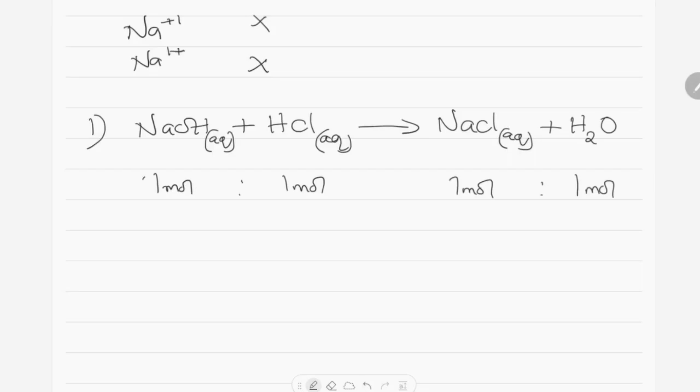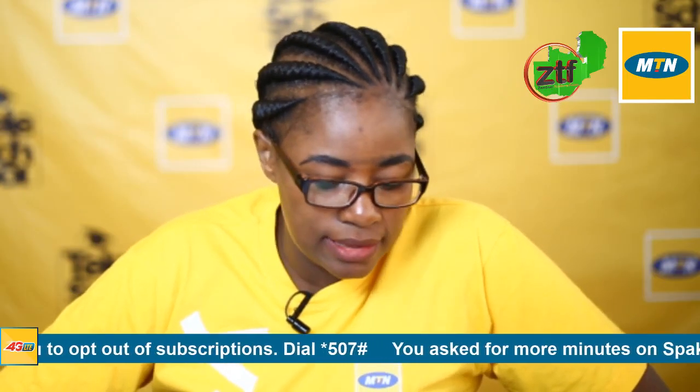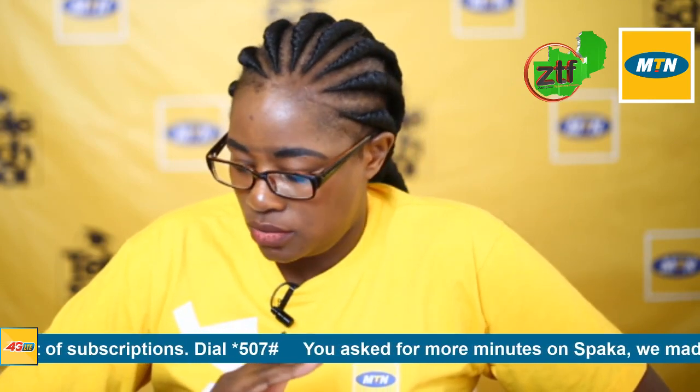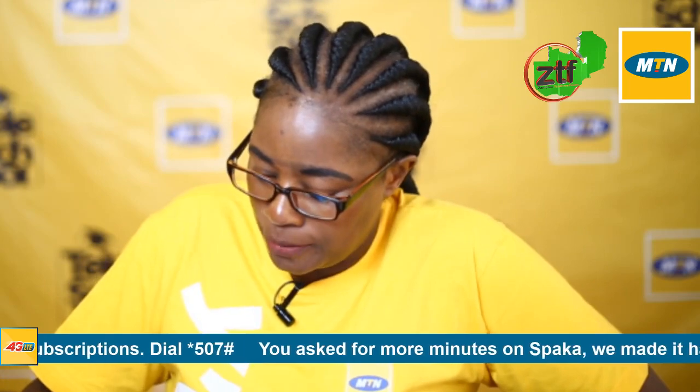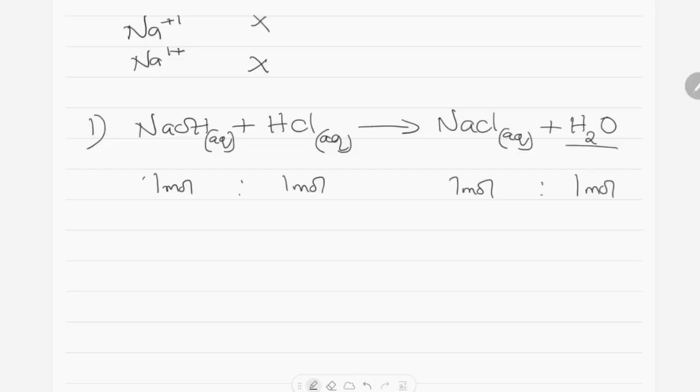Then from there, pick out the substance asked in the question and start solving. If the question is asking you to find the mass of, say, water, and you've been given the mass of sodium hydroxide, why should you concentrate on hydrochloric acid and sodium chloride? You just have to pick what you've been asked from the equation and start solving.